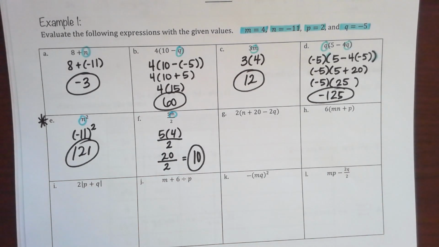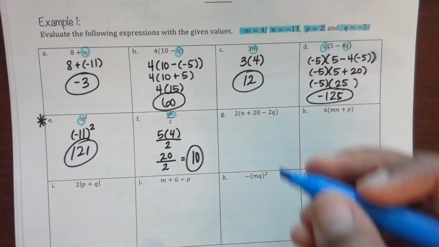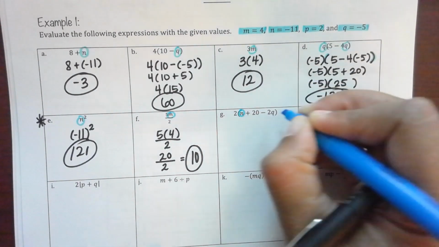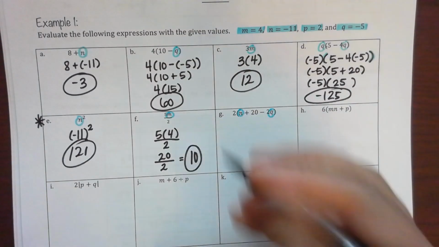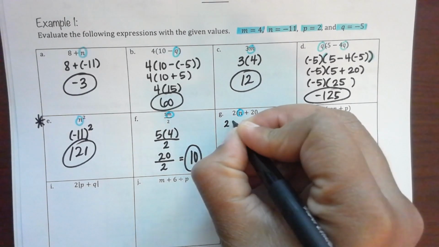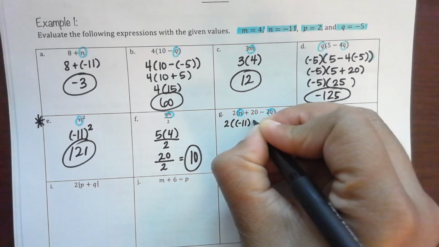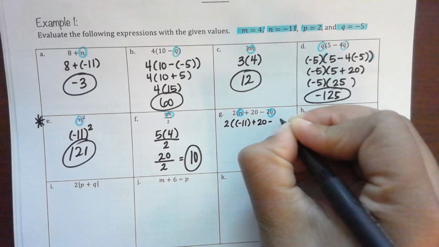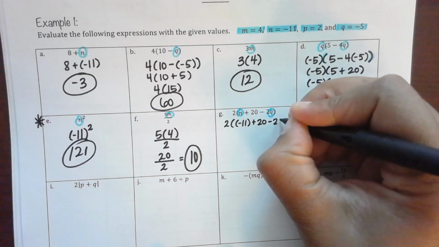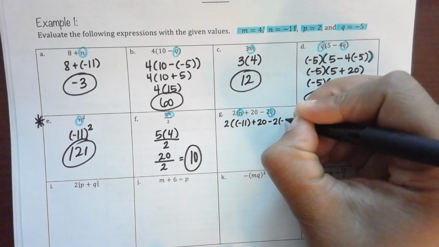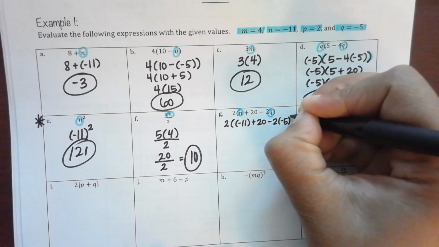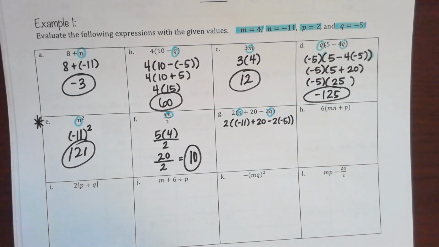I have 2n plus 20 minus 2q. What variables am I using? N and q. So how would I rewrite this? 2 parentheses 11. Minus 2, minus 5. Or plus parentheses, negative 5. It's a -5 there when you're saying it in that context, okay? That way they don't think it's an actual minus sign, and you don't confuse yourself and think that it's a minus sign.